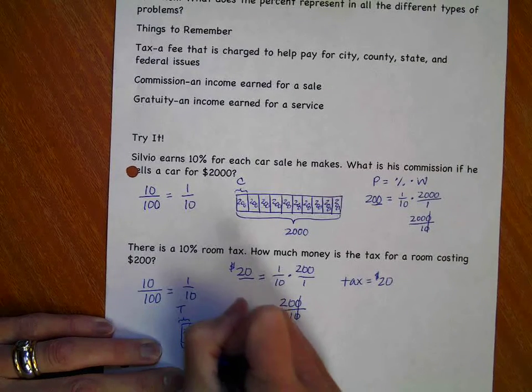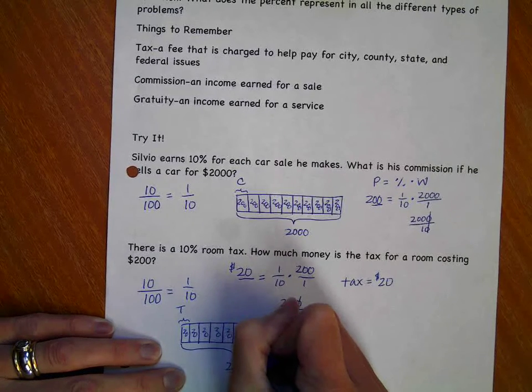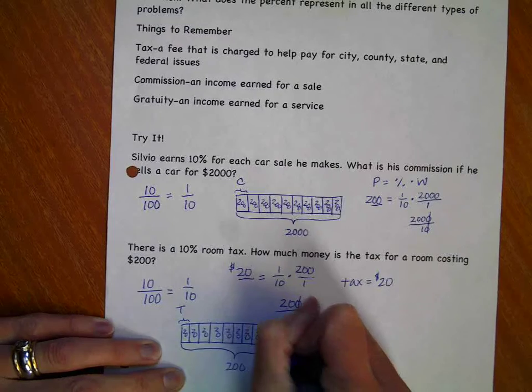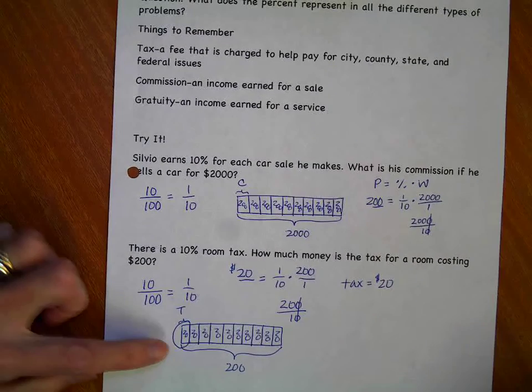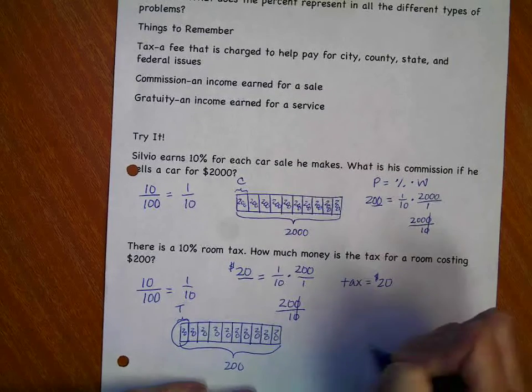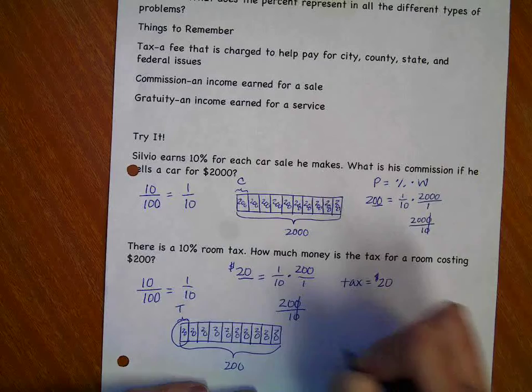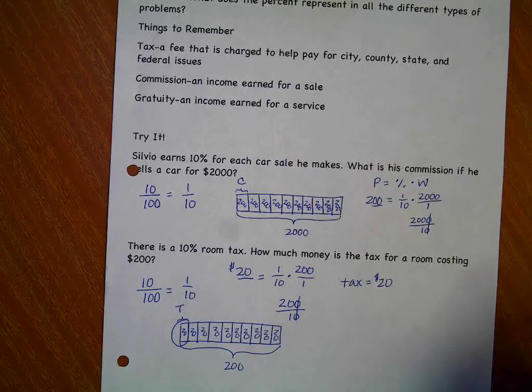And so we would know that 20 ten times is $200. And so the tax itself is represented by this little piece right here. So we know the tax is $20. The total room cost for the hotel would be a total of $220 that the person would have to pay for staying in the hotel room.